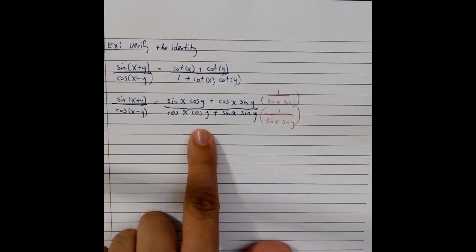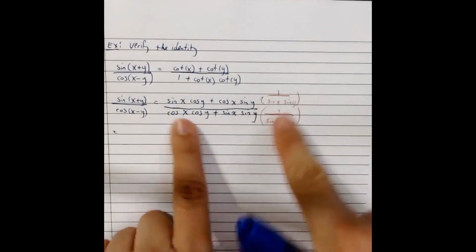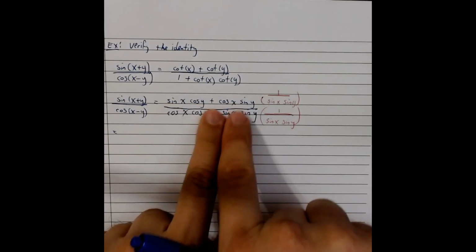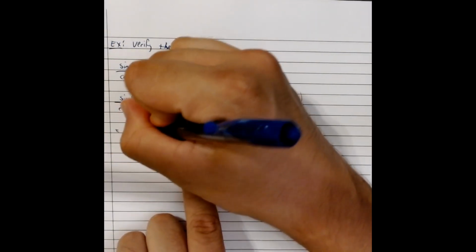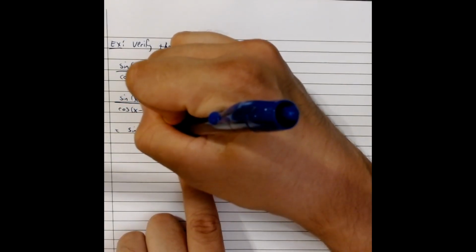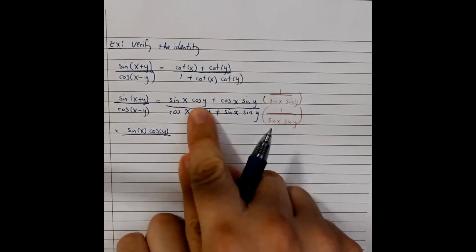All right, so that's going to equal, basically I'm just dividing every one of these things by sine x, sine y. So that's going to be sine of x cosine of y, and that's being divided by sine x, sine y.